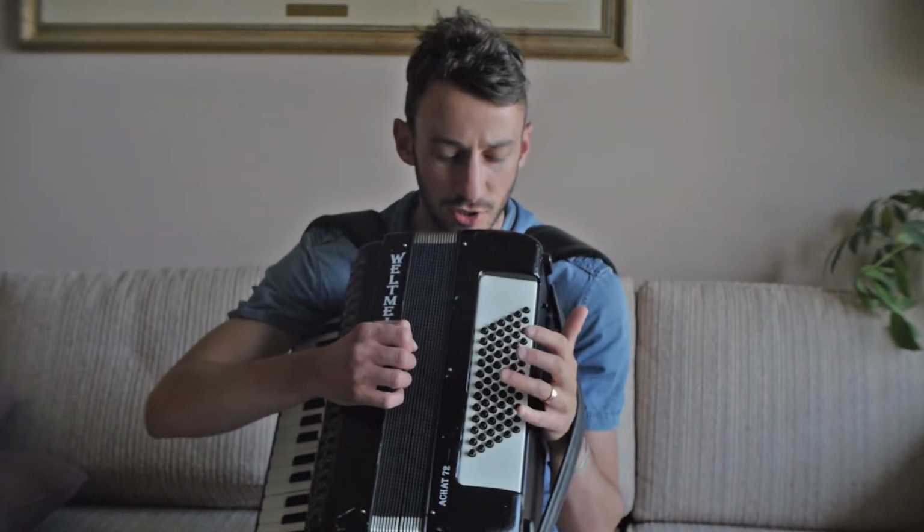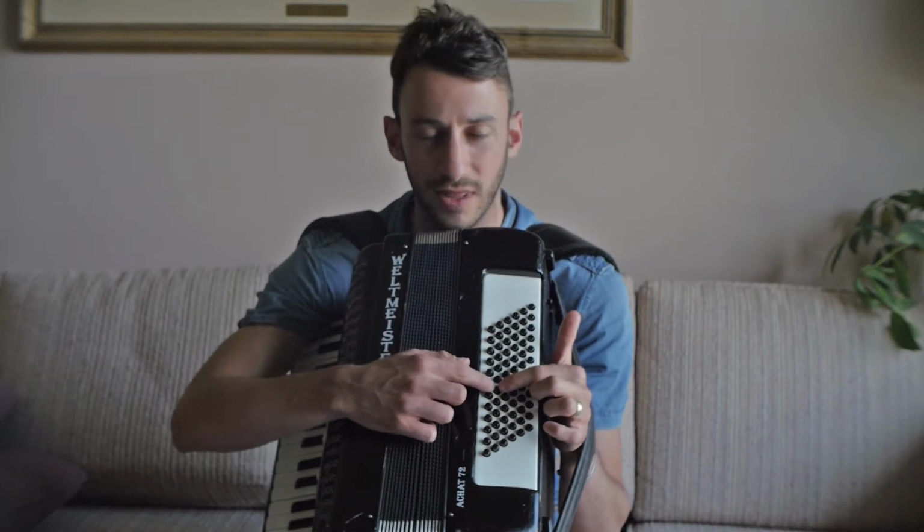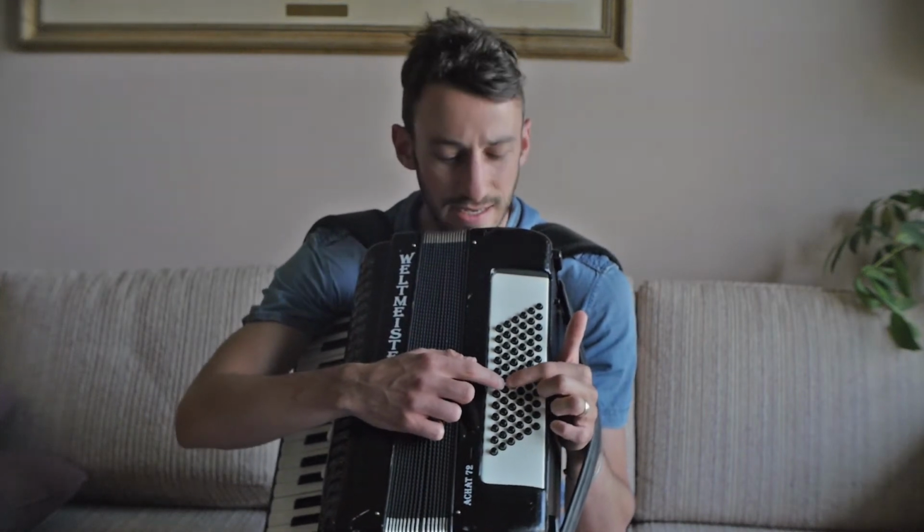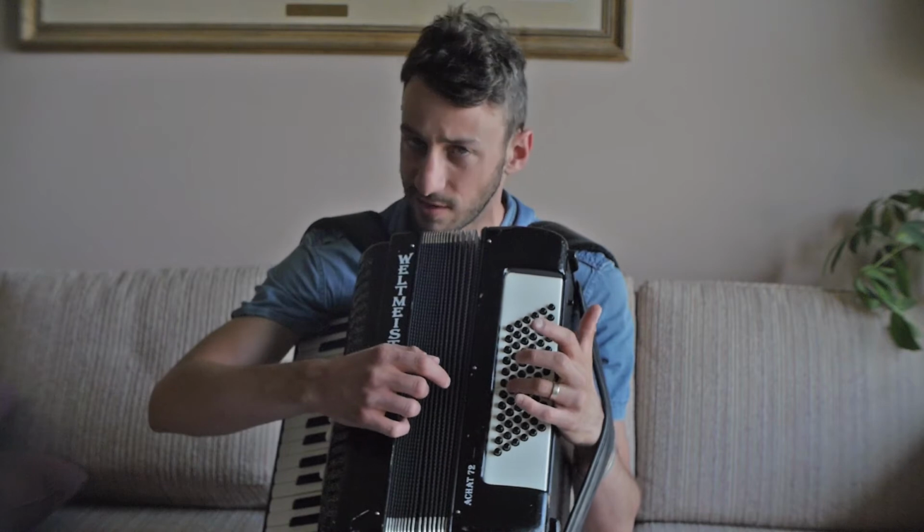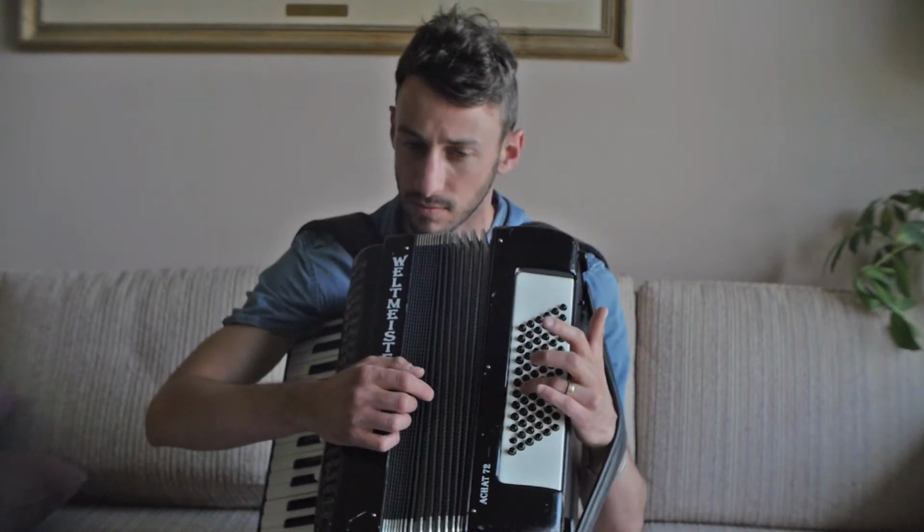The button that I want you to try and find on your accordion is this button with an indent. And this is the C note. And if you press it, it should sound like this.